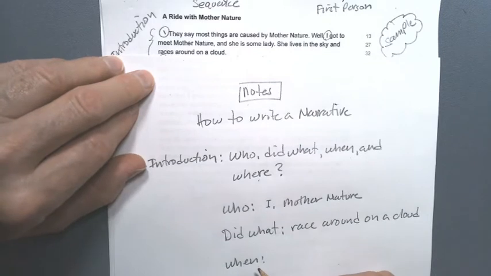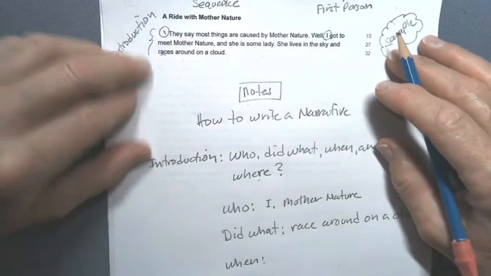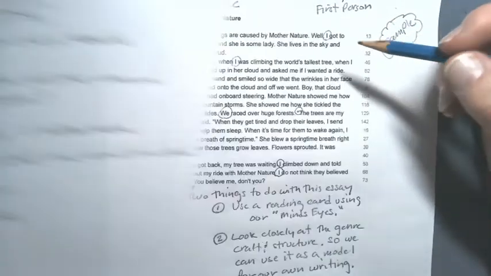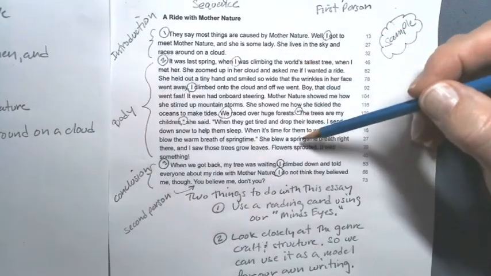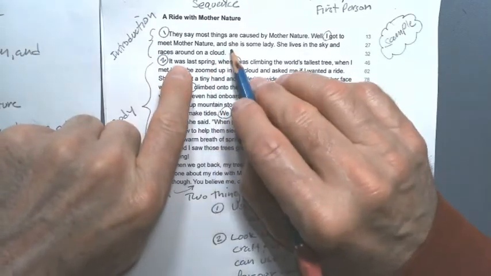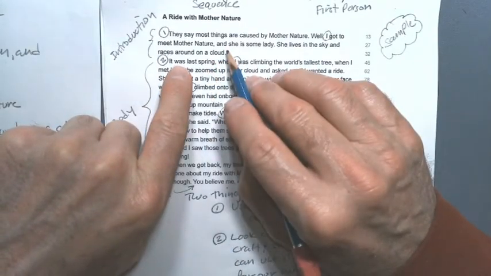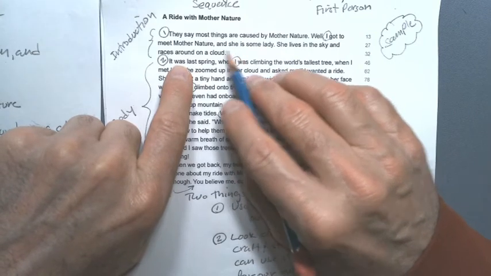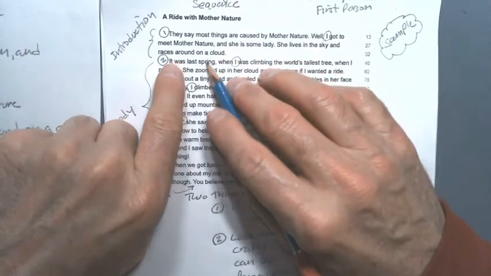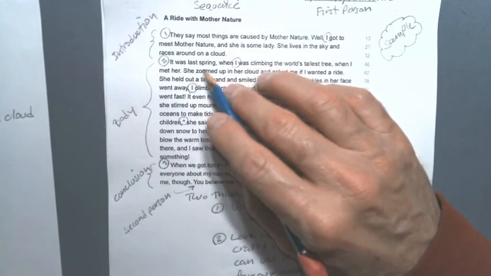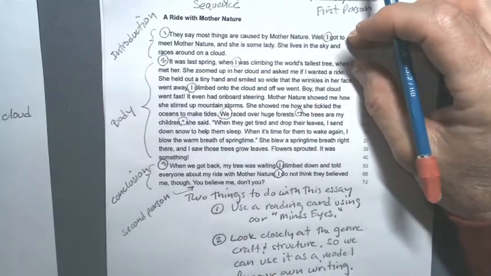When, that's a little bit more difficult. We could probably, if we use our imagination, since they're racing around a cloud, it was last spring. So this could have been placed in the narrative or in the introduction here. She lives in a cloud. Well, I got to meet Mother Nature last spring. They could have put that in here. So they wait a little bit, but they put it really close to the introduction.